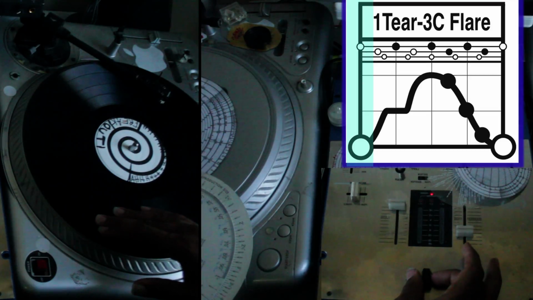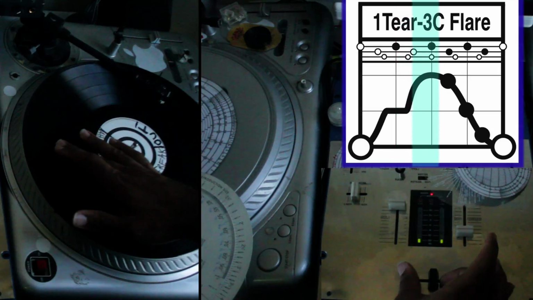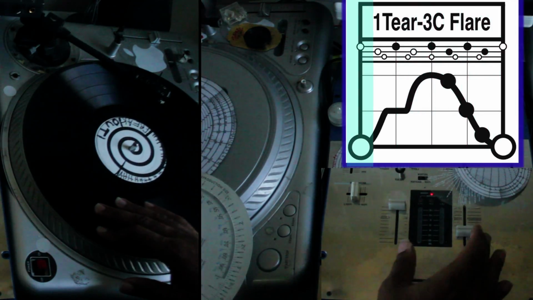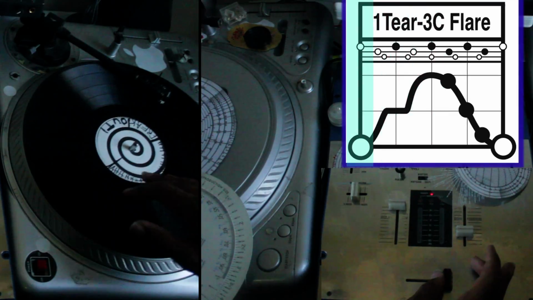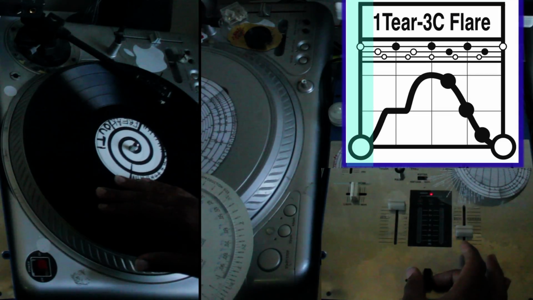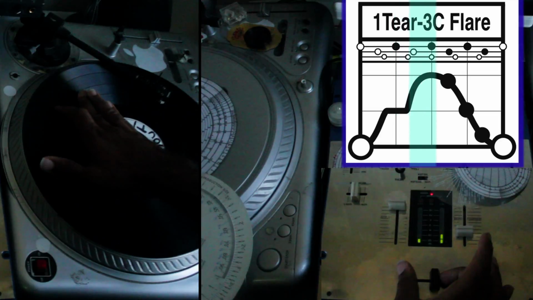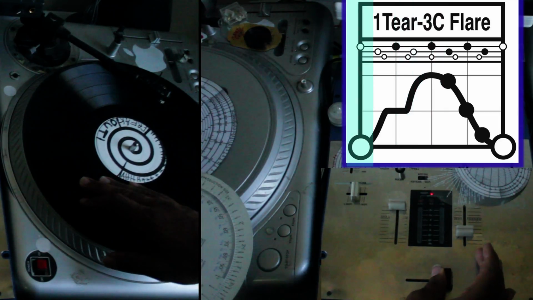Now I'm going to do it using taps. And you can only go slow if you're doing taps. Alright, so let's do it again. Start from scratch.